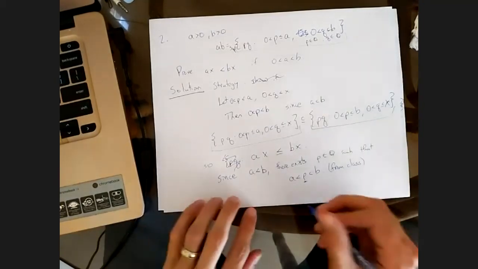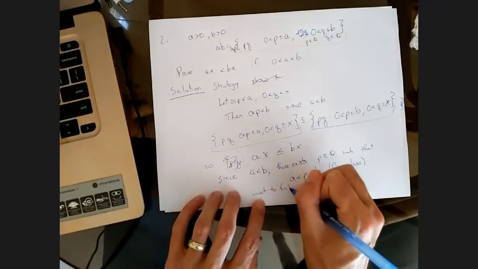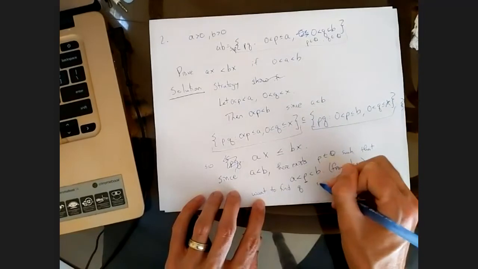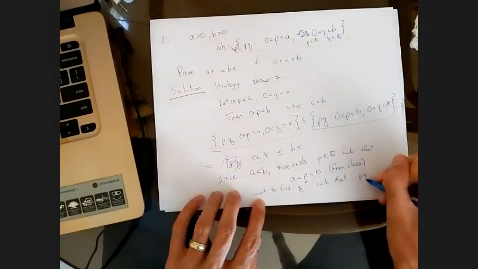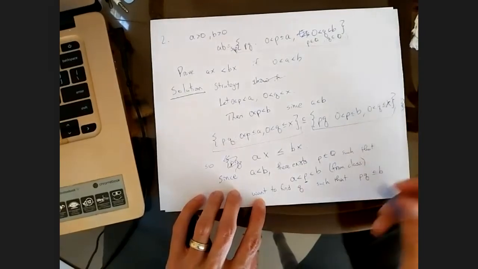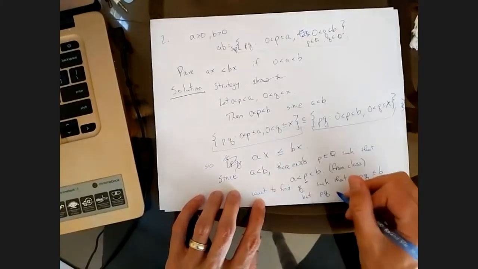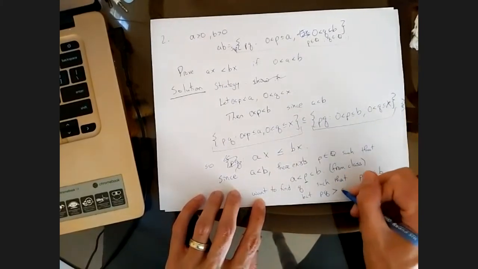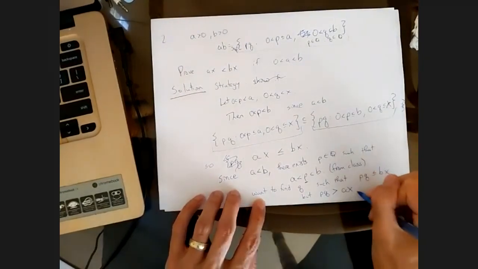Because we want to find Q such that PQ is less than or equal to BX, but PQ is greater than AX.